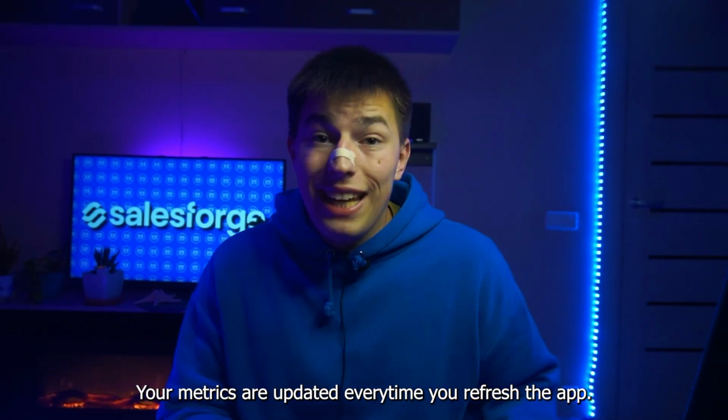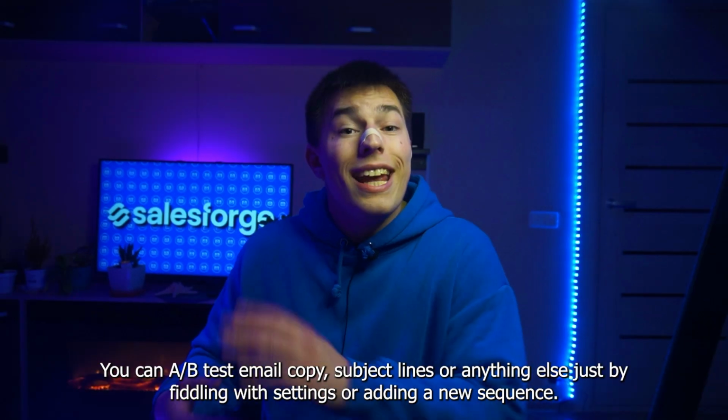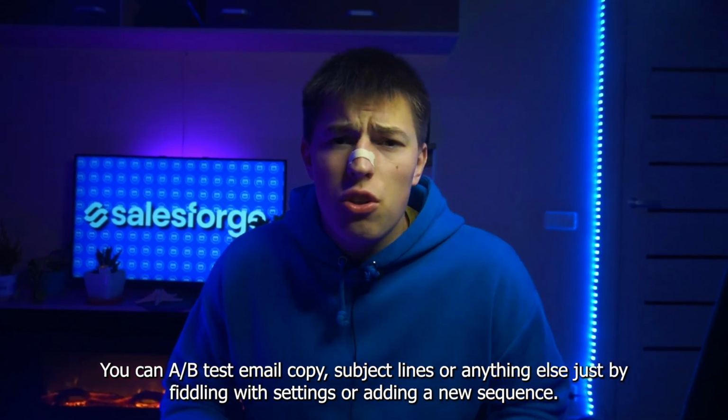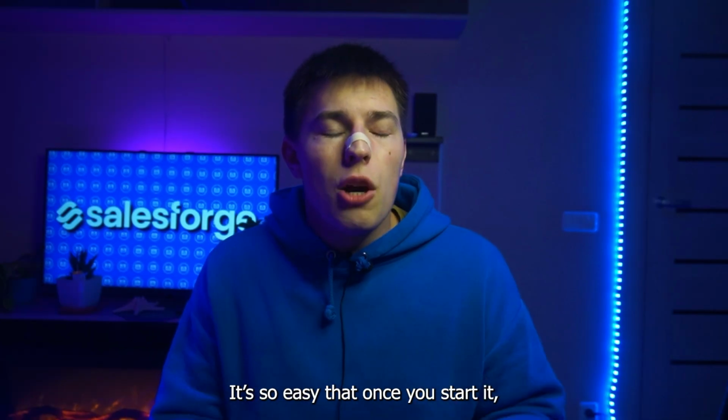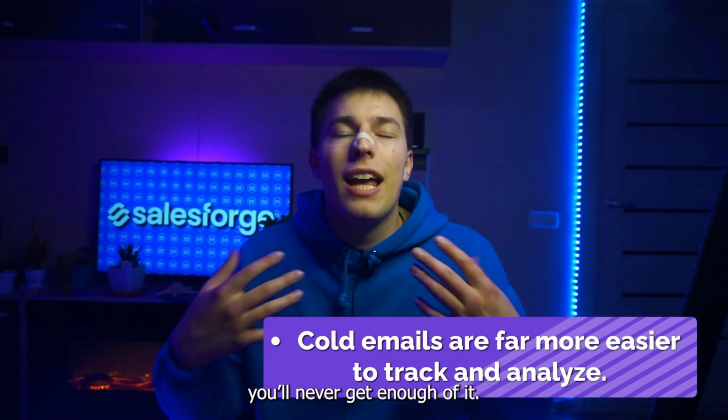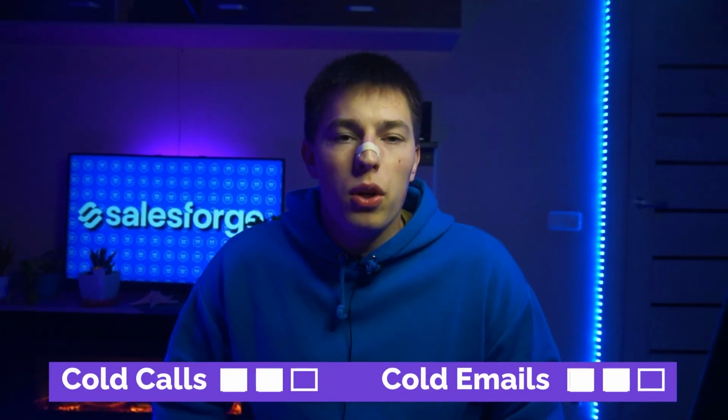Your metrics are updated every time you refresh the app. You can A/B test email copy, subject lines, or anything else just by fiddling with settings or adding a new sequence. It's so easy that once you start it, you'll never get enough of it. Another point for cold email.